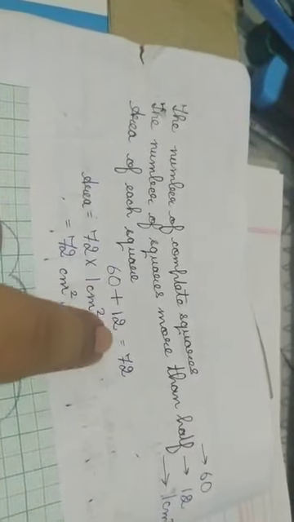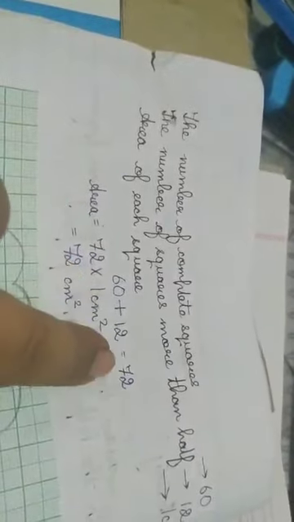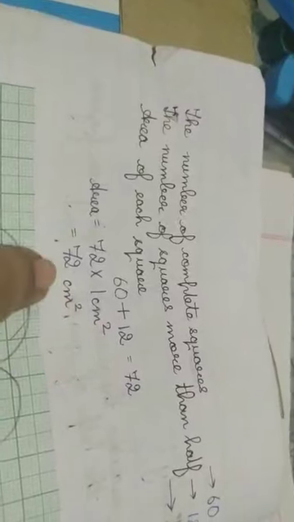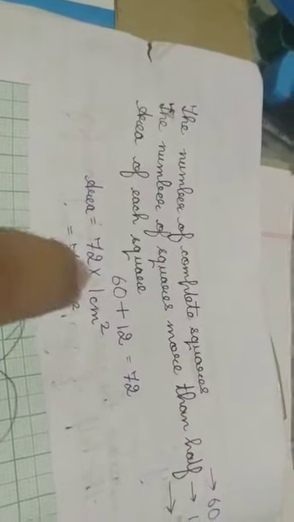So area of one big square is 1 centimeter square. And how many squares are we having? 60 this and 12 this. So 60 plus 12 is equal to 72. So the area of this shape comes out to be 72 centimeters square. All right, I hope you are getting this.